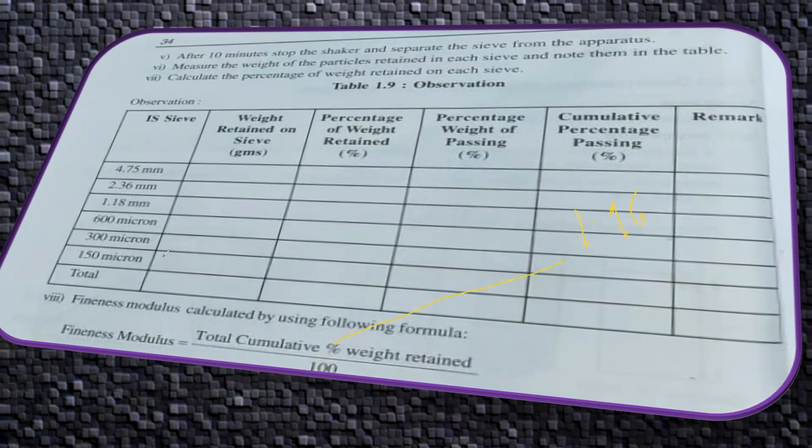So now start to measure from here, that is 1, 2, 3, 4, and 5. Let us say instead of 1.96, I got the answer as 3.96. So this 3.96 is going to lie in between 3 here and 4 here. That means my particle size will lie in between 1.18 mm to 600 micron. So this is the importance of the fineness modulus.